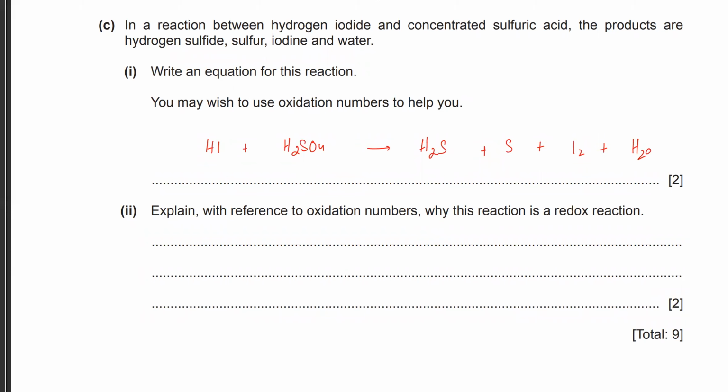So now this one, you may wish to use oxidation numbers to help you. Making the equation, you got 1 mark for this. But balancing is going to be very difficult. Why is it going to be difficult? Because you have to use oxidation numbers, electrons lost and gained. So iodine goes from -1 to 0. So how many electrons did it lose? How many?